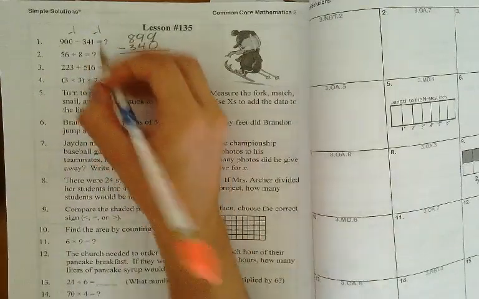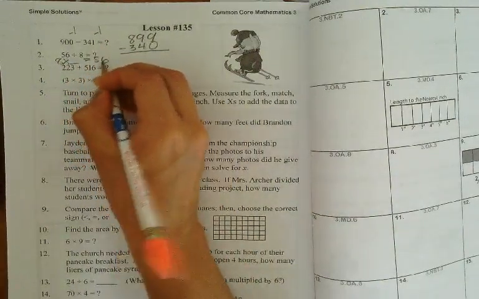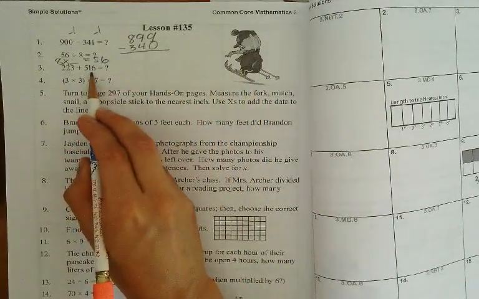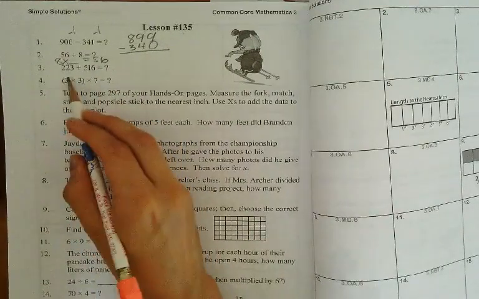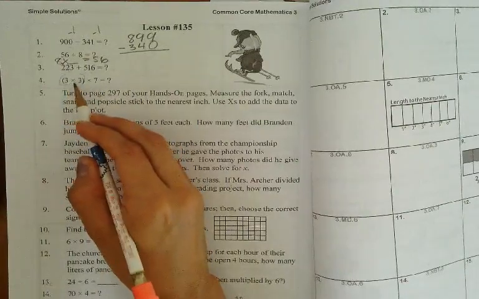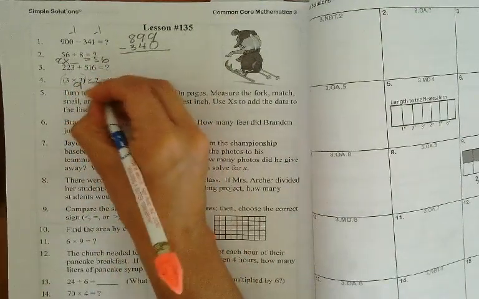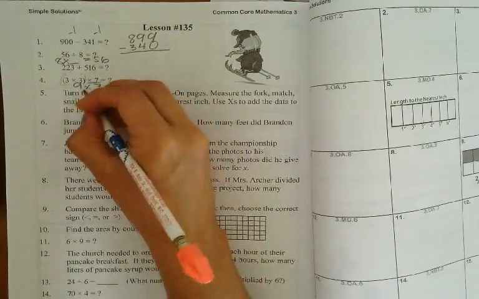Number 2, 56 divided by 8, or 8 times something equals 56. Number 3, 223 plus 516. Number 4, 3 times 3 times 7. Whatever's in parentheses, you need to do first. So 3 times 3 is 9. Don't forget this, times 7. So now we have 9 times 7.